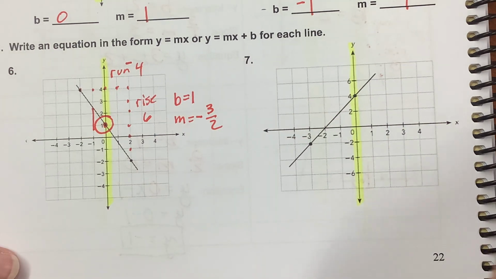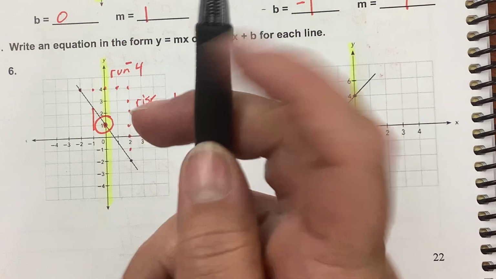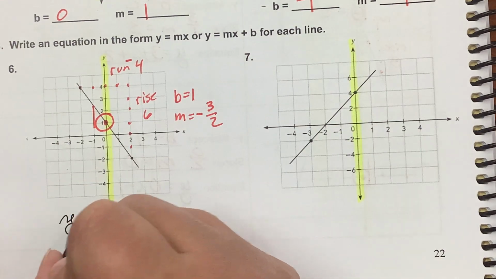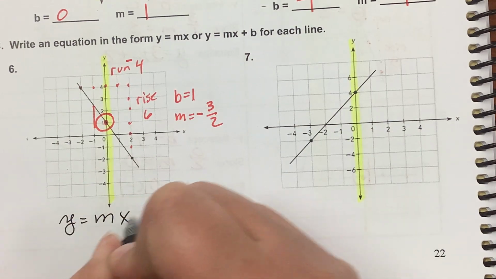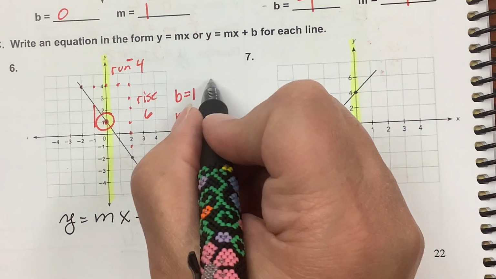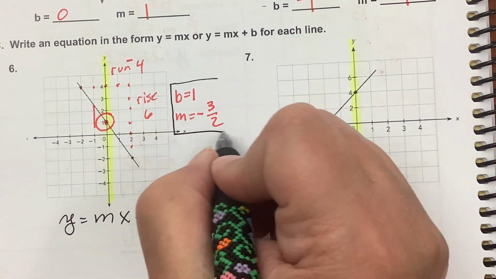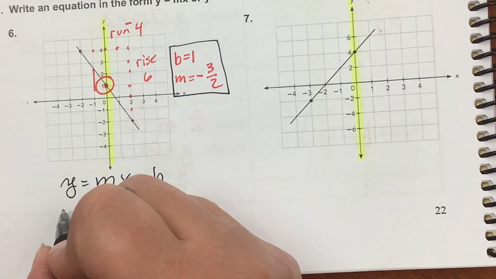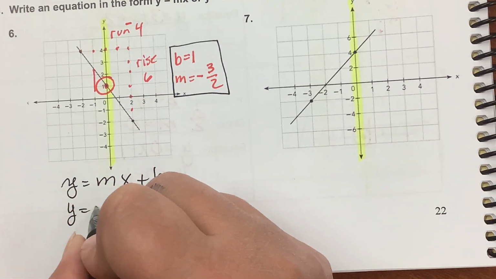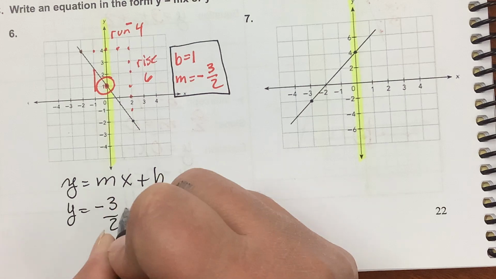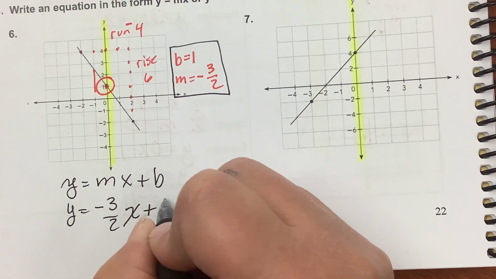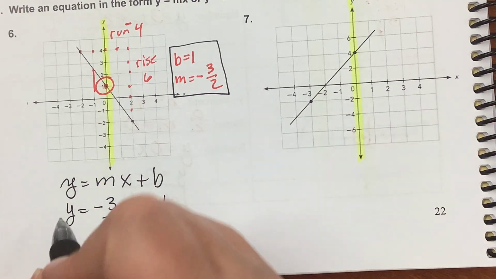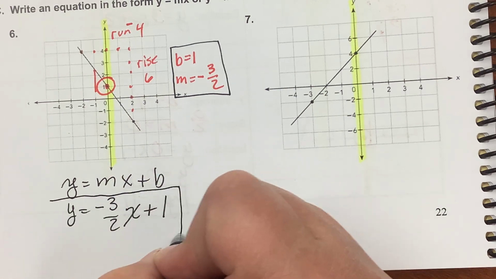So now, to change that into an equation, y equals mx plus b, I'm going to substitute b is 1 and m is -3 over 2. So y equals -3 over 2 x plus 1. There's my equation.